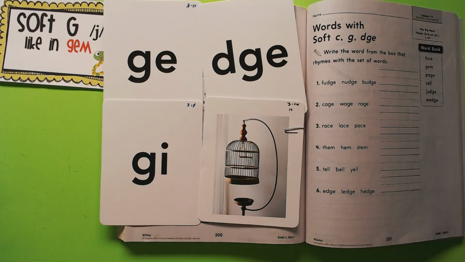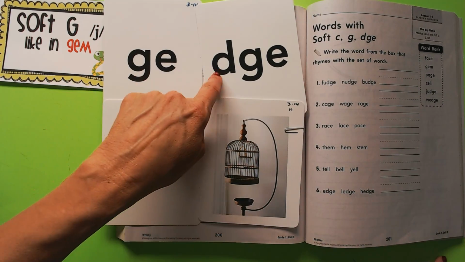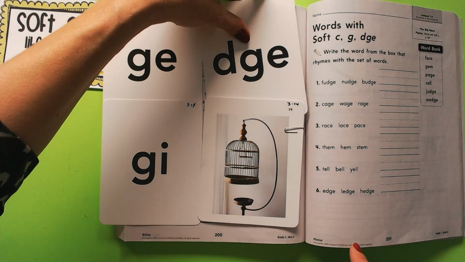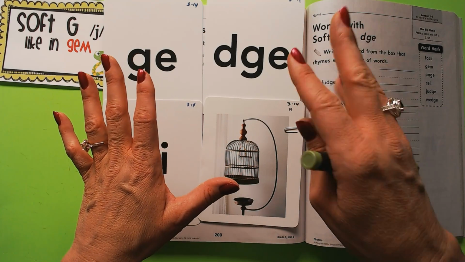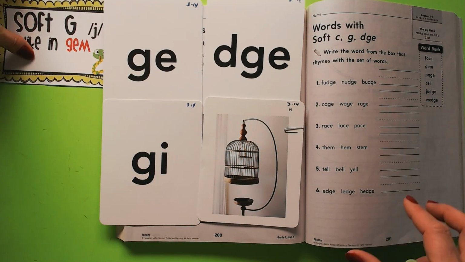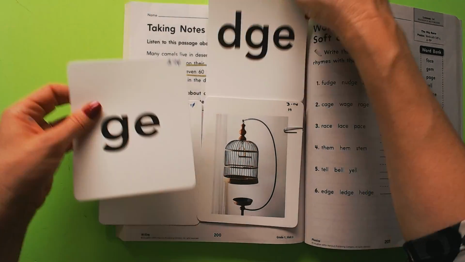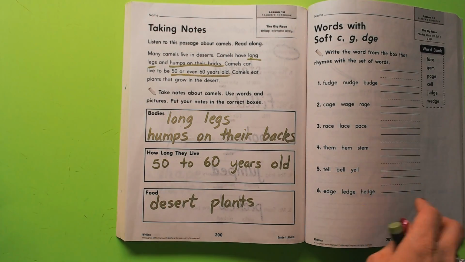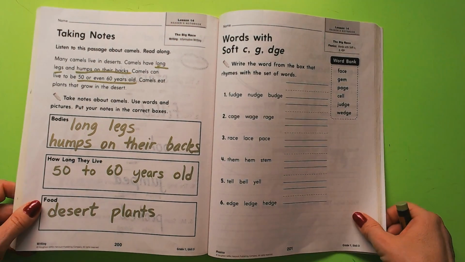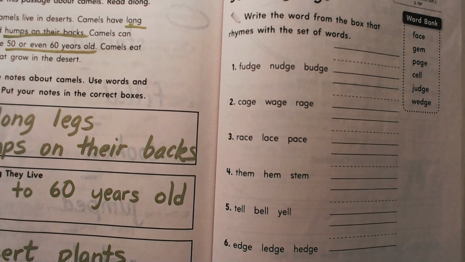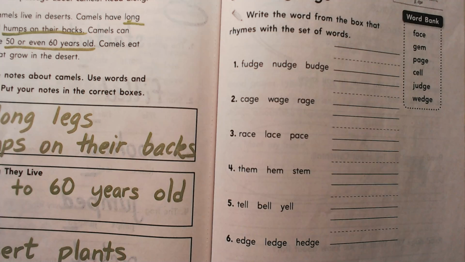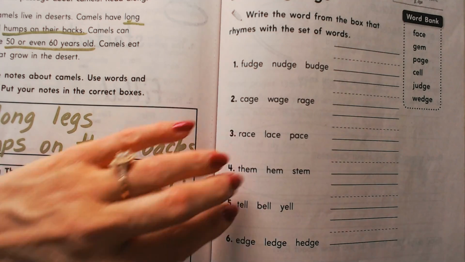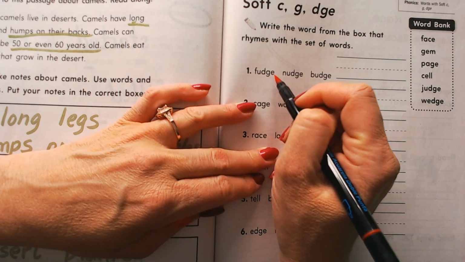So just remember the rest of your life. GE, DGE, and GI much of the time will make the J sound, and the J sound is a soft G sound. Okay, so let's move on. Let's go ahead and write the word from the box that rhymes with these. These are word family words. So go ahead and look at what's the same about all of these words.